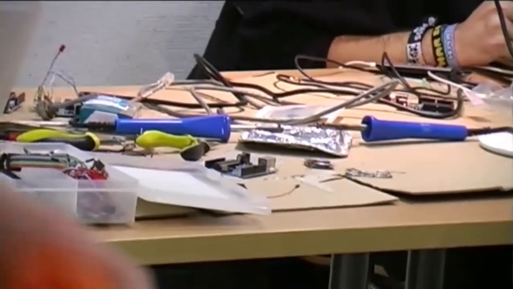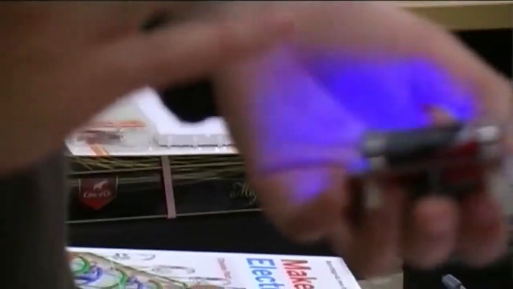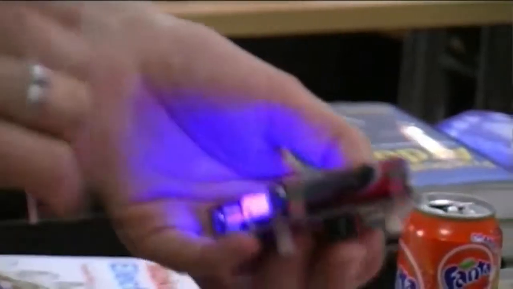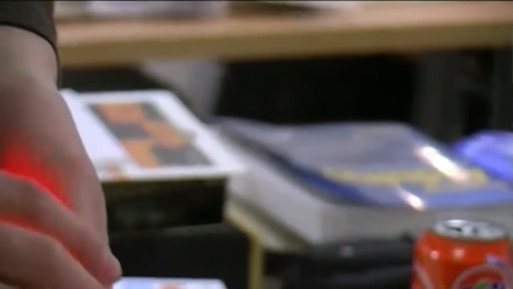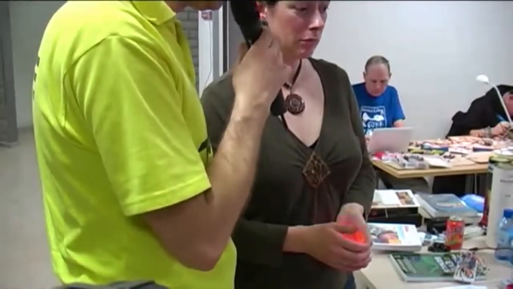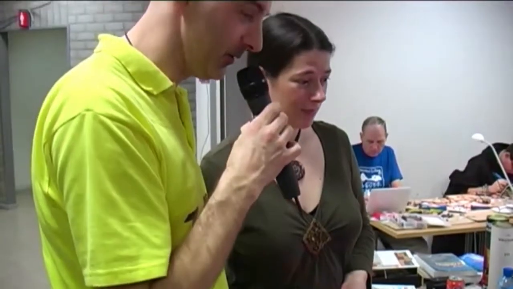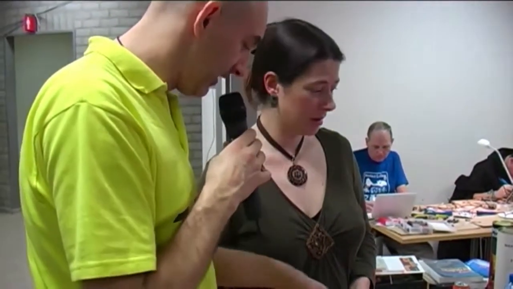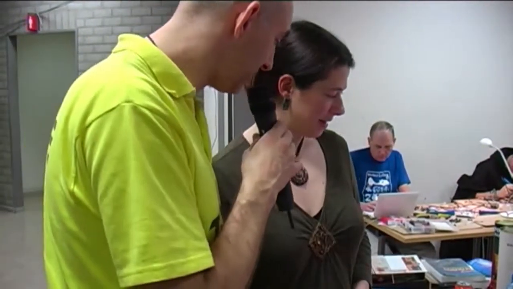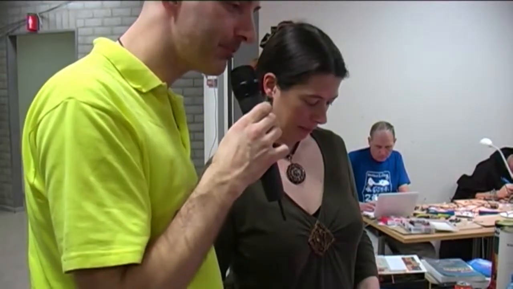We have all sorts of other flashy kits that you can assemble yourself, and everything you see here is open source. All the hardware, all the software, everything is open. Yeah, it also looks very flexible to use, because I see lights, hearts, different shapes. Yeah, nice. Thank you.